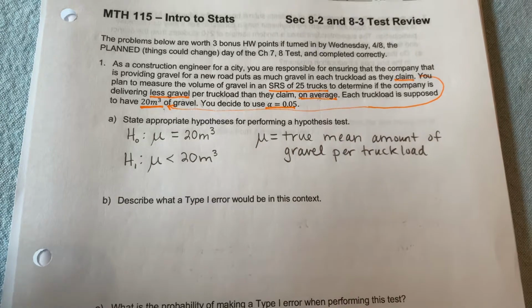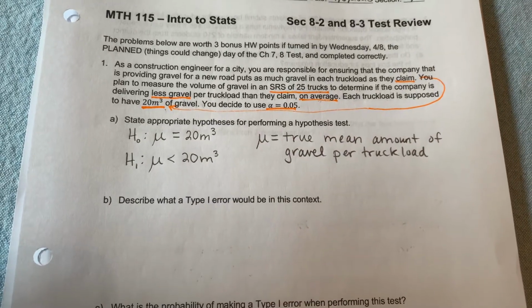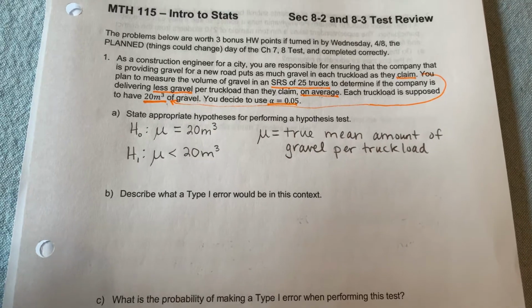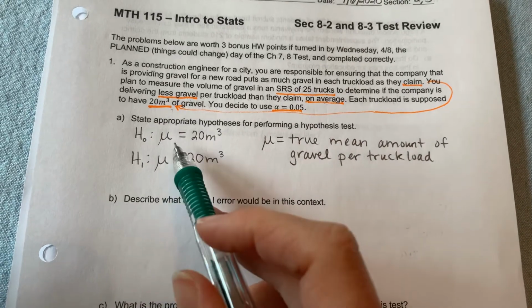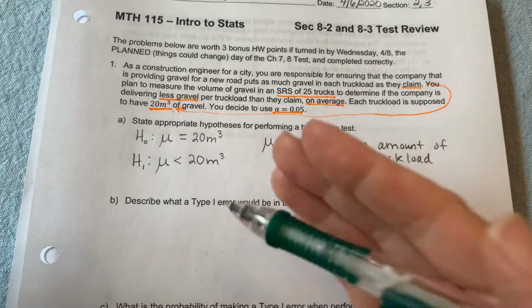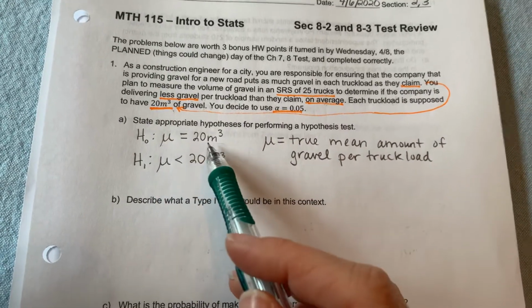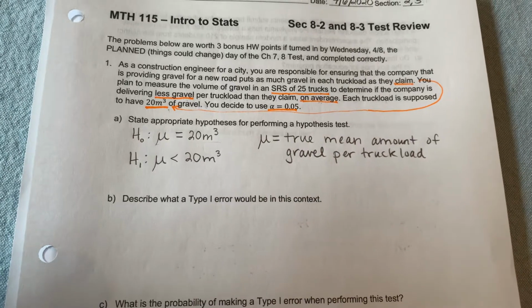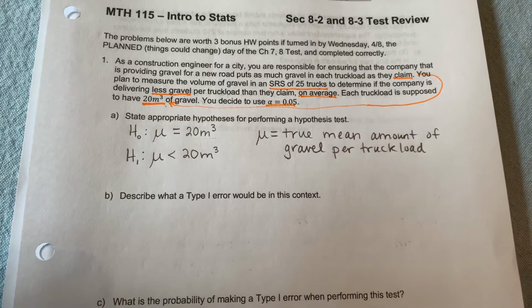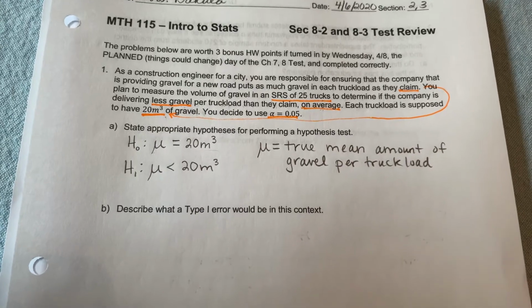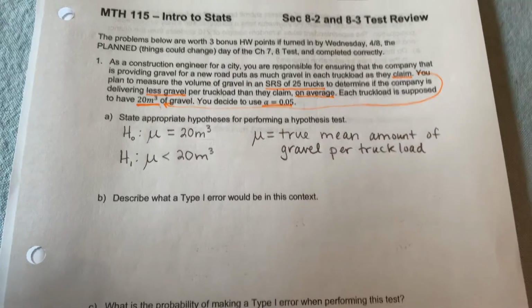Okay, so now it says describe what a type 1 error would be in this context. So remember, a type 1 error, I always kind of think of it as the first hypothesis is true, type 1, first hypothesis. So that would be that the null hypothesis is true, but you reject it. Right? If the null is true, we should not be rejecting it. So if we do reject it, then we've made a mistake whenever the null is true.